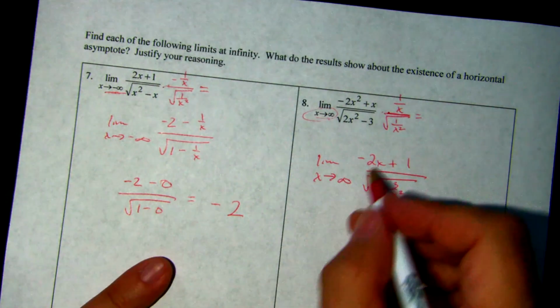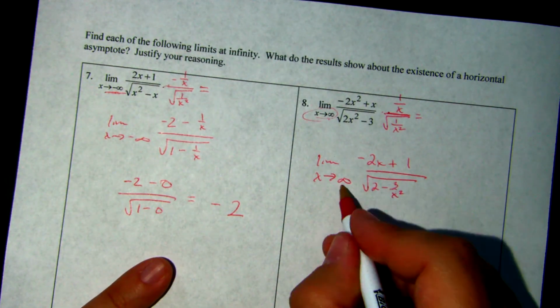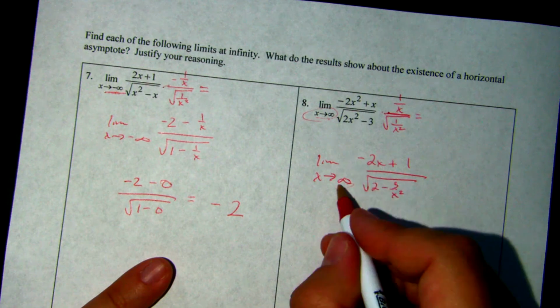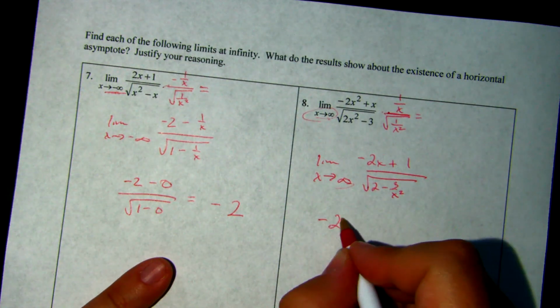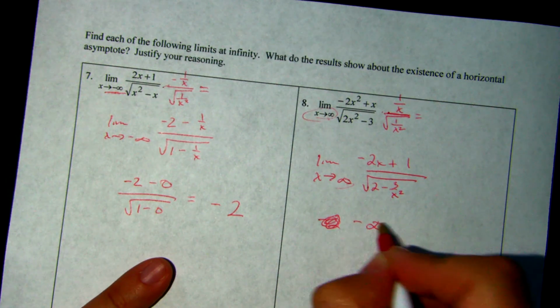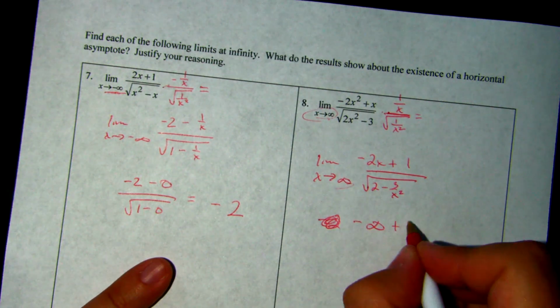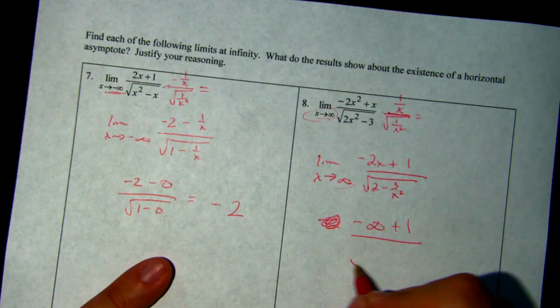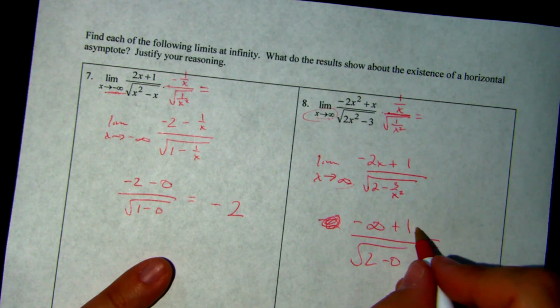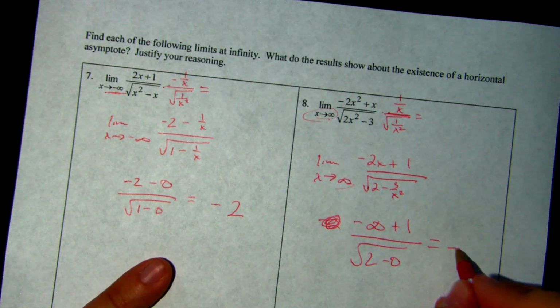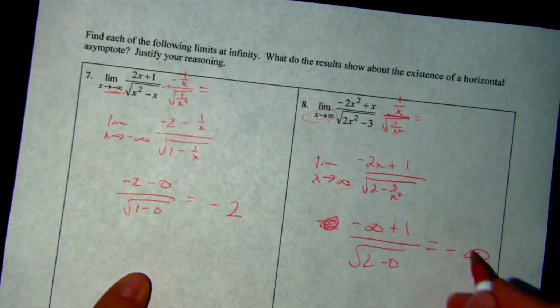Alright, now I can do my substitution. Negative 2 times positive infinity. So negative 2 times some very, very large number is going to be some very, very big negative number. So negative infinity. 1 is just 1. 2 is just 2. 3 over infinity is just 0. So I get negative infinity plus 1 divided by the square root of 2 is still going to give you negative infinity. Really big negative number.